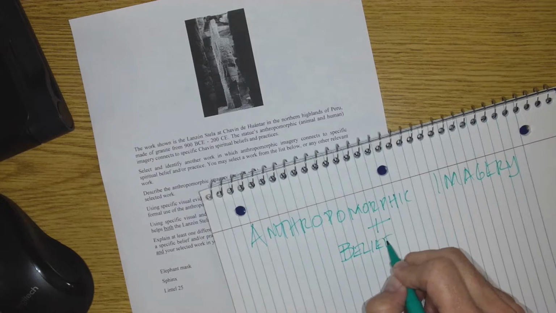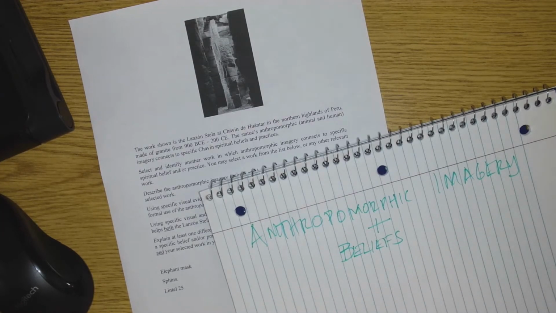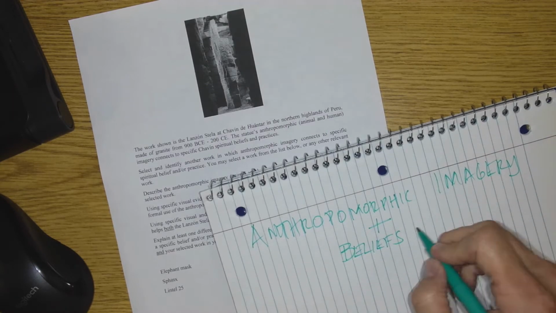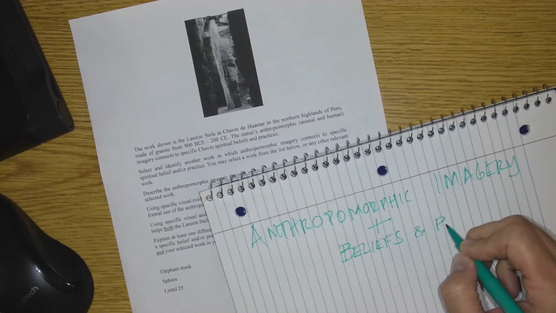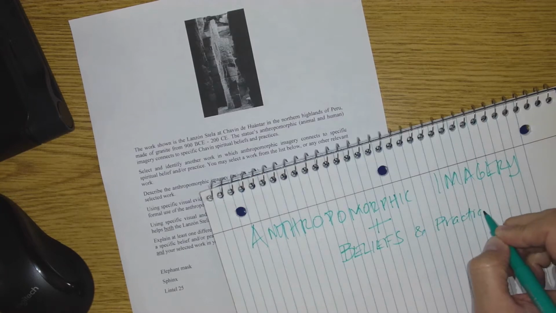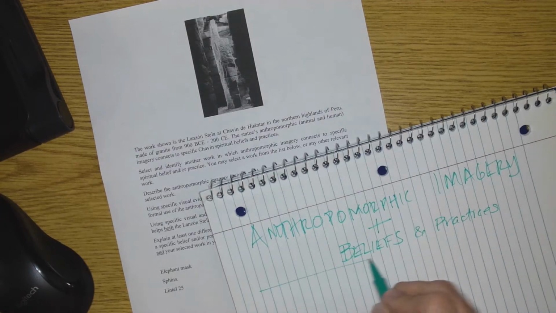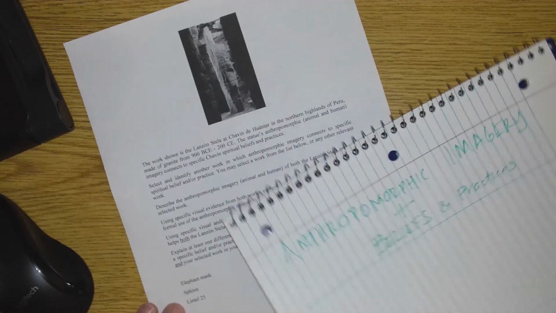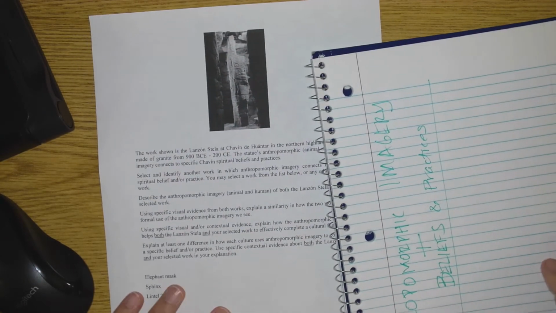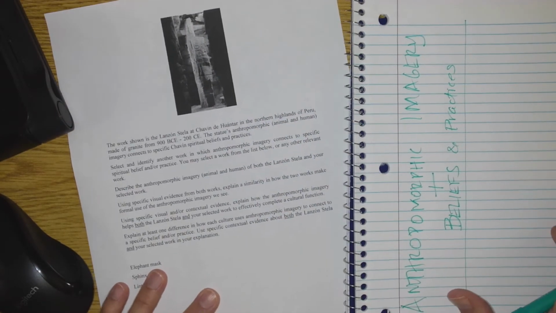So, we could talk about images of animals and humans combined for lots of different things, but this specific thing has to tie the two of them to beliefs and practices, okay? Now that seems silly, I know, but now you have the theme, right? And you'll never forget that if you get down to the lower parts of this. So it's all there for you, okay?